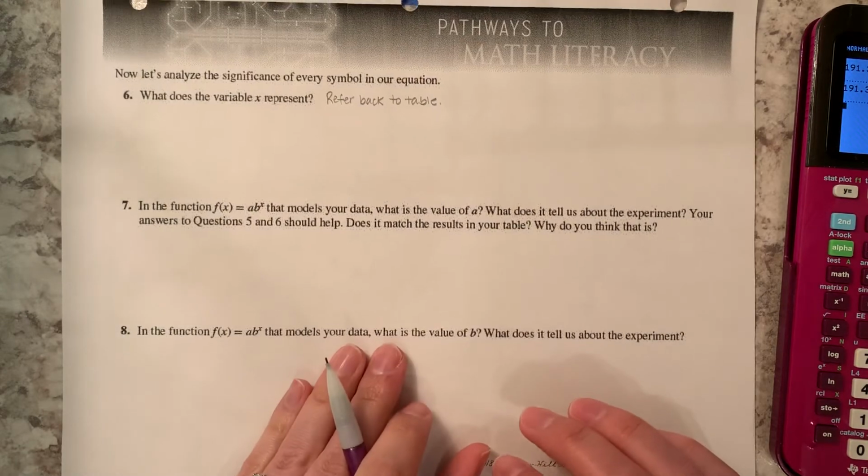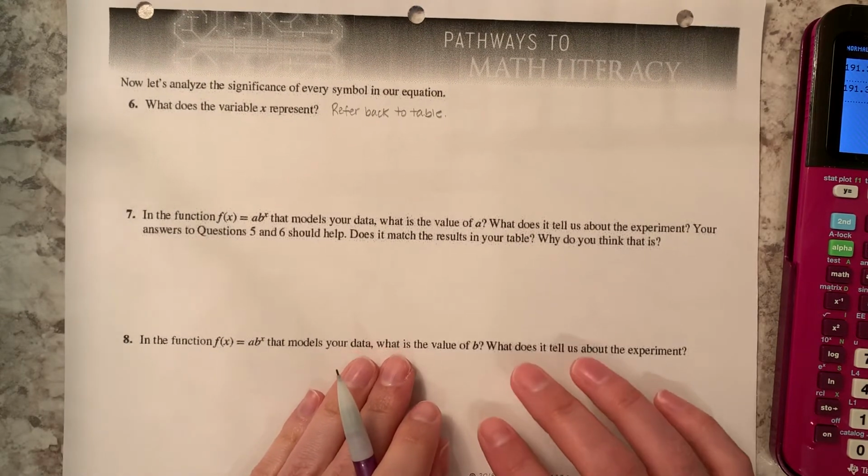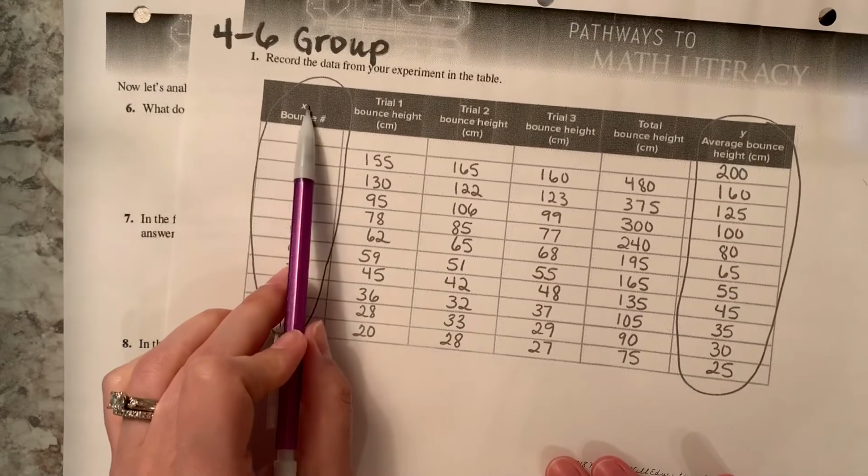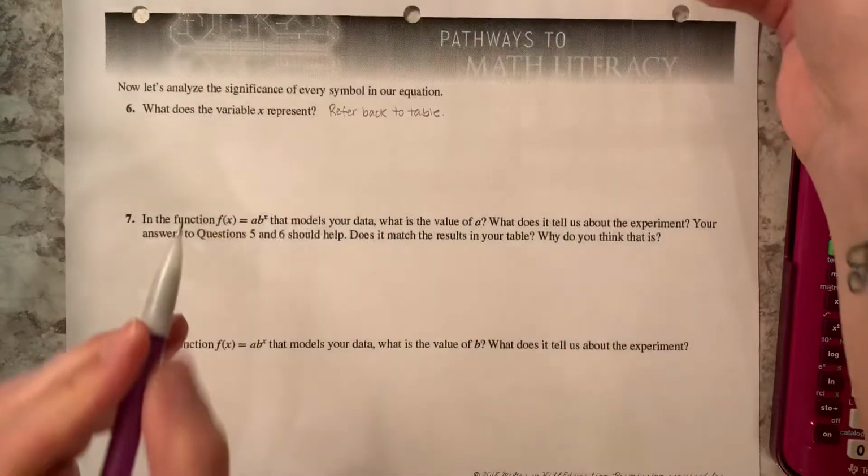All right, let's move on to question 6. Let's now analyze the significance of every symbol in our equation. What does the variable x represent? So again, refer back to the table. X tells us the number of bounces.